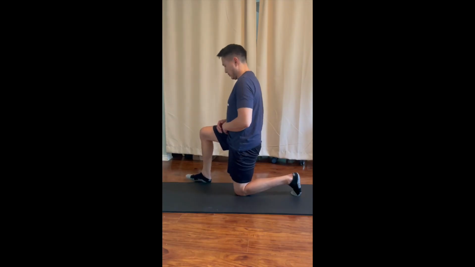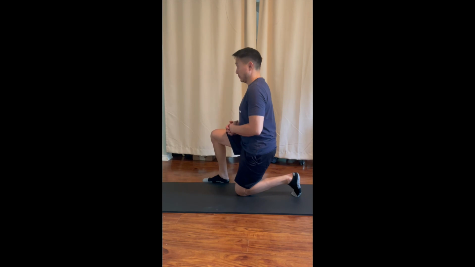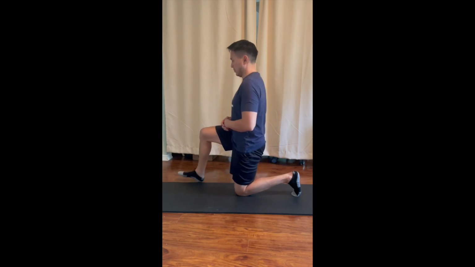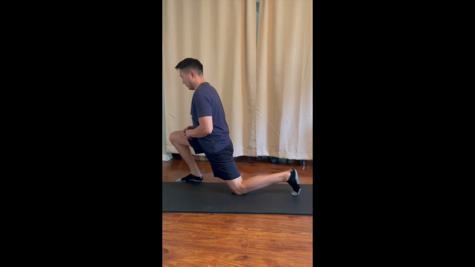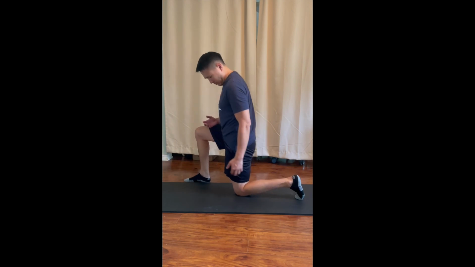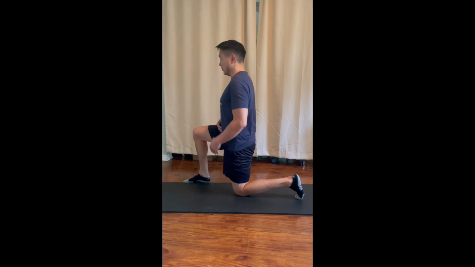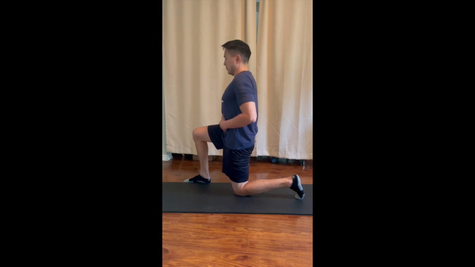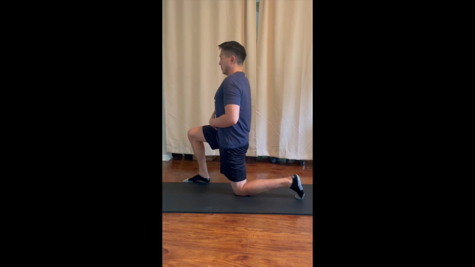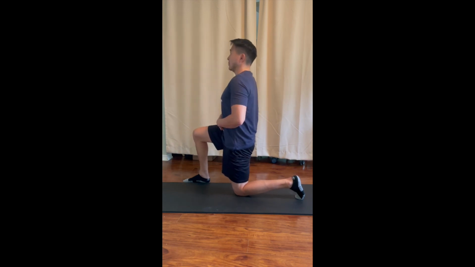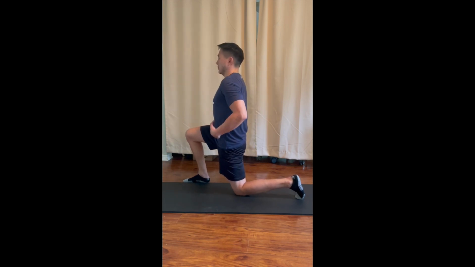So to perform this exercise, you're going to get into a kneeling lunge position, and make sure your knees are not flexed too much. You want to get into a 90-degree position in both knees. Make sure the back is straight and squeeze the glutes. And to mobilize the muscle, you're going to bend the front knee to shift your body forward. And make sure you keep that glute squeezed so you don't hyper arch your lower back. And you should feel that stretch in the front of the hip.